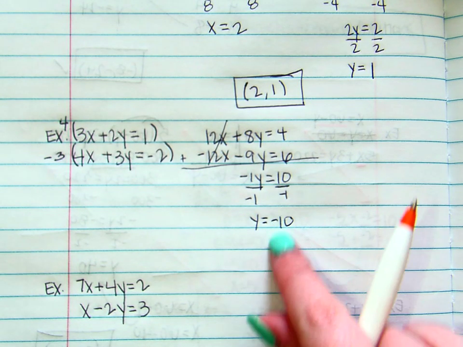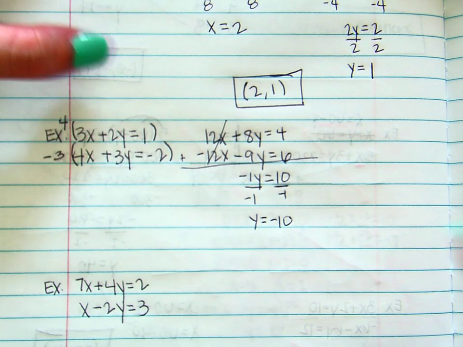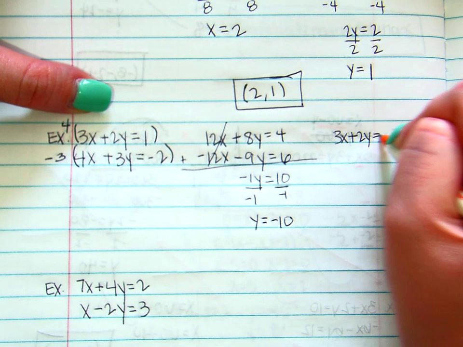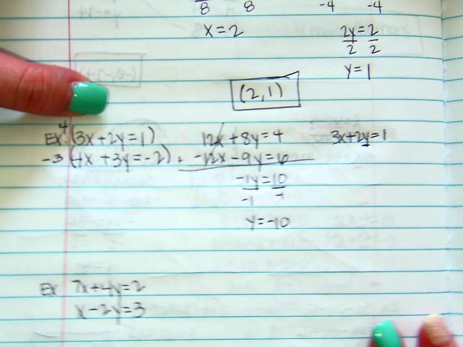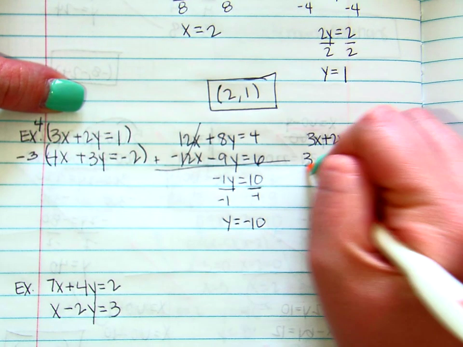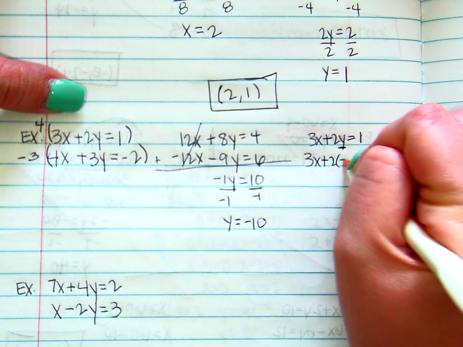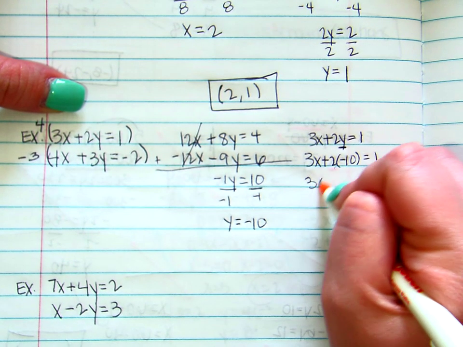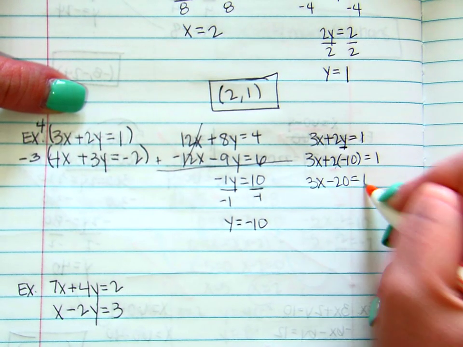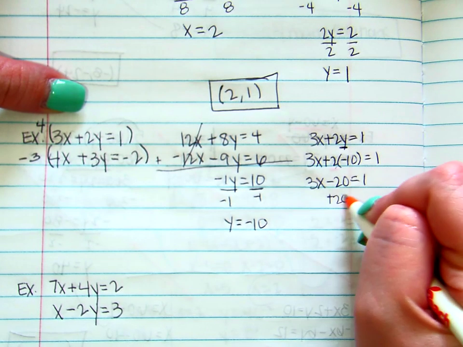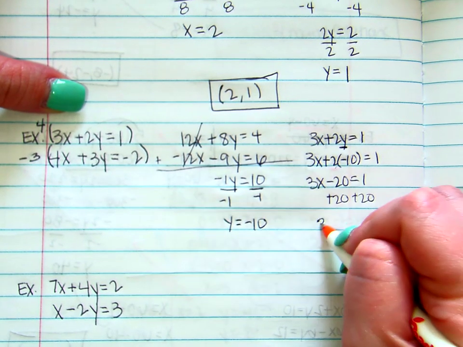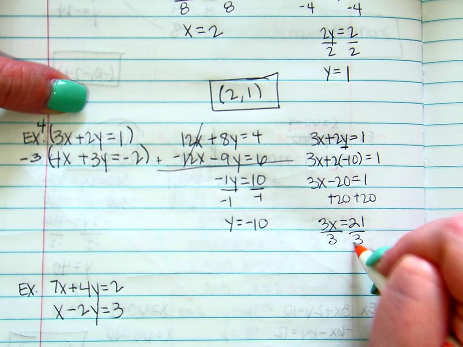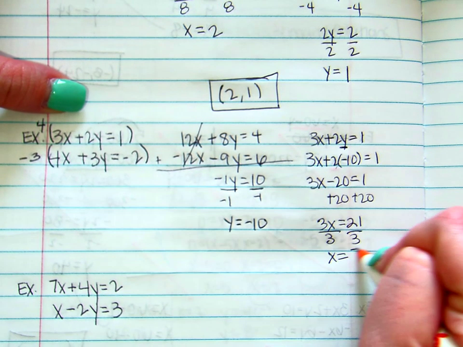So I'm going to substitute the y back into one of these equations. Maybe I'll substitute it into the first one. So I want to substitute it in for y. So 2 times -10 is -20. Add 20. I need 21, divide by 3, and I will get x = 7.